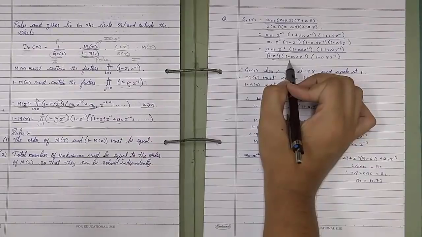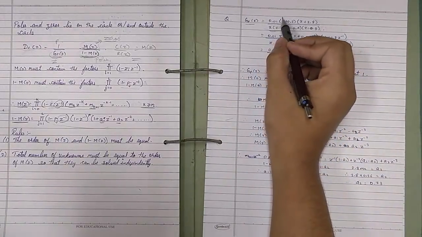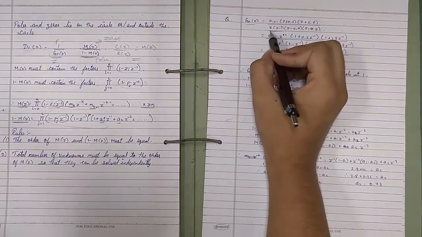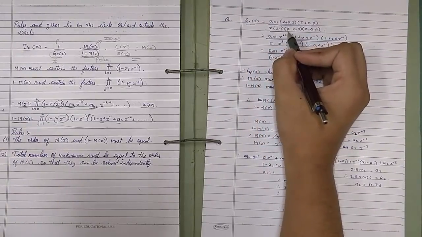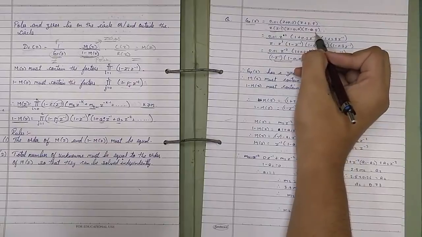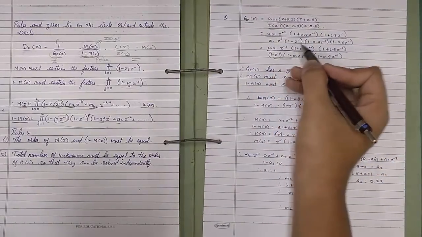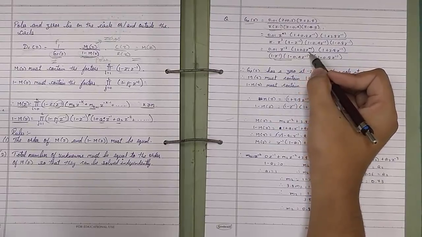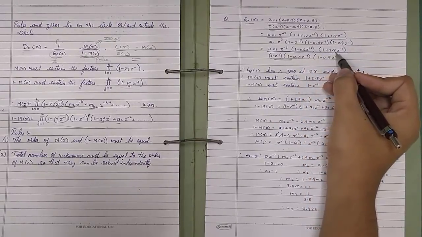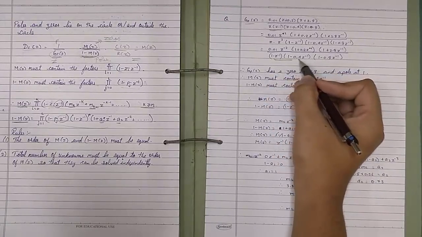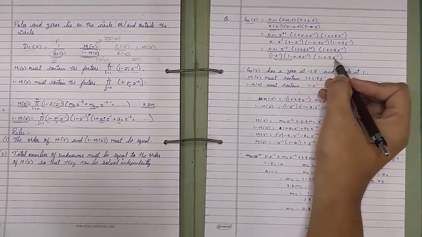My question was 0.01 into (z plus 0.2) into (z plus 2.8) upon z into (z minus 1) into (z minus 0.4) into (z minus 0.8). I converted it into z inverse format and got 0.01 z raised to minus 2 into (1 plus 0.2 z inverse) into (1 plus 2.8 z inverse), divided by (1 minus z inverse), (1 minus 0.4 z inverse), (1 minus 0.8 z inverse).